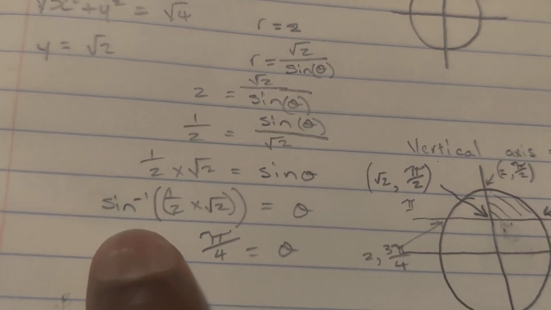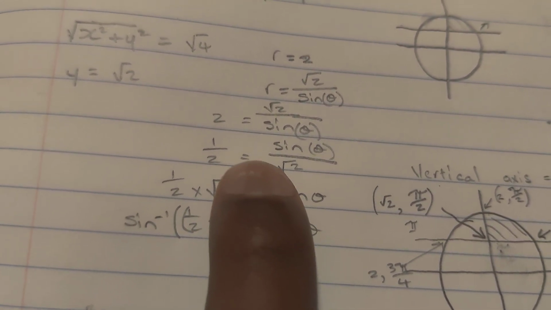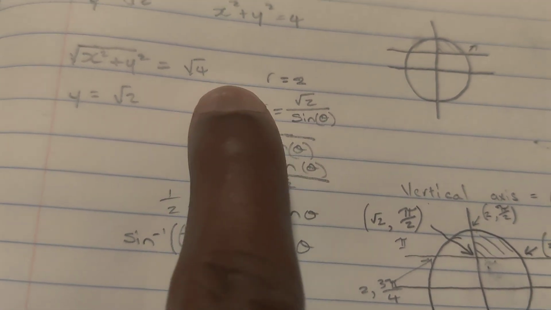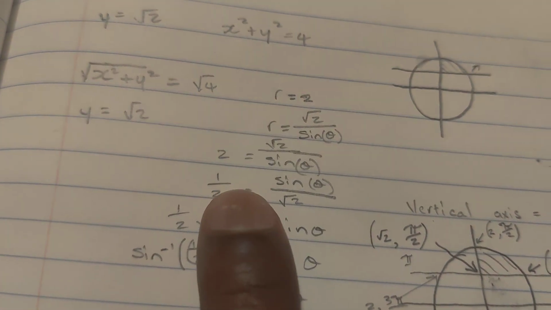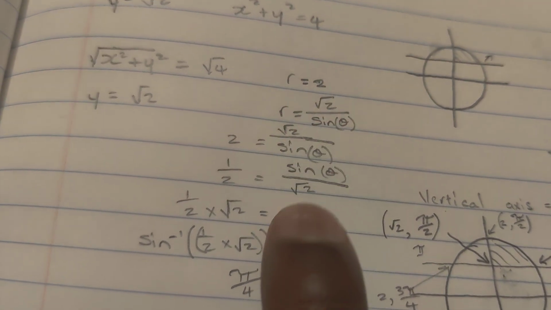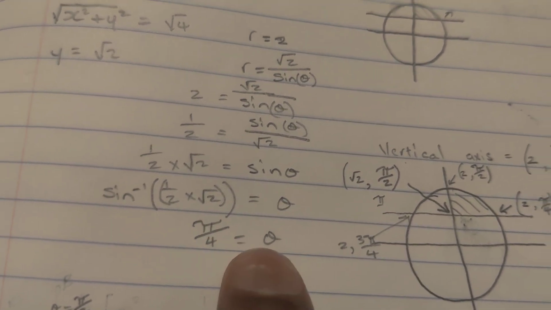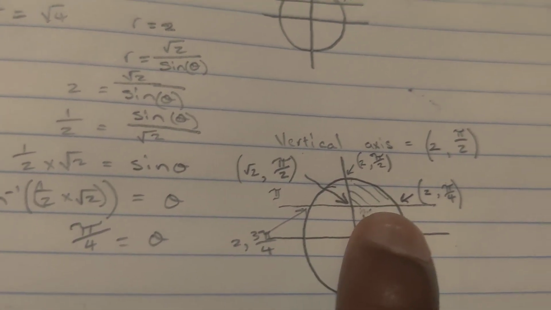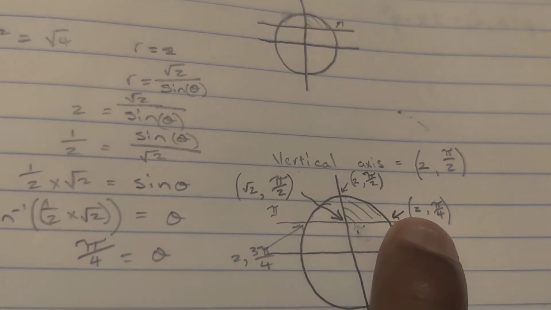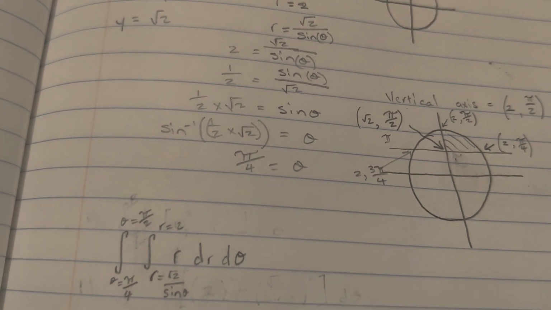So if we do sine inverse to find the theta, using 2 equals root 2 over sine theta, because we got r equaling 2 from here, we set these two equations equal to each other, the two that we got earlier, and we get pi over 4 is equal to theta. So we know that that's right here. So we have our two most important coordinates right here and right here. And now we know our bounds of integration.